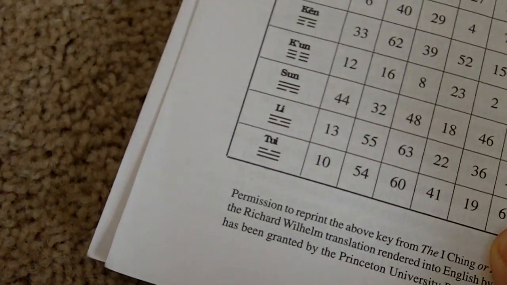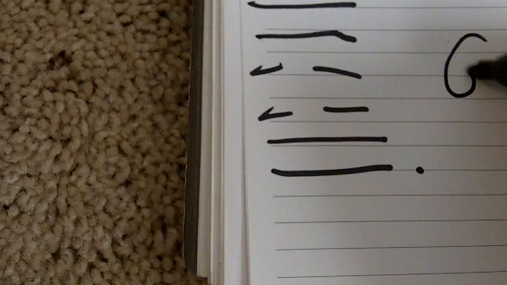back of this book. So basically we just say, okay, we have, let me see here, change modes. We have two solid lines and a broken, and then we have kind of the mirror image, so a broken and two solid lines. So we just come down and find the interaction here. So we have that on the bottom, then we have that one on the top, and you can see it meets right here. So I'm going to come down and write 61.